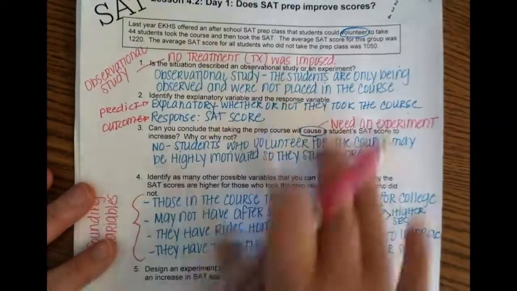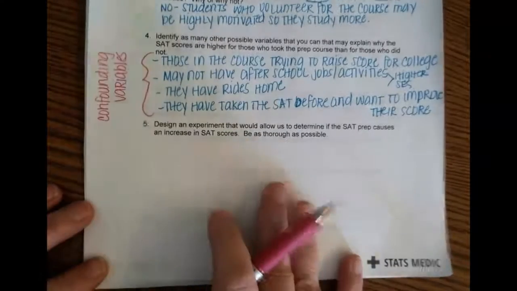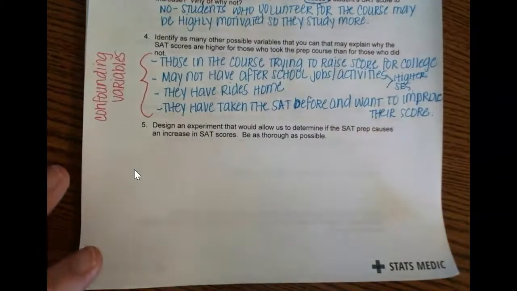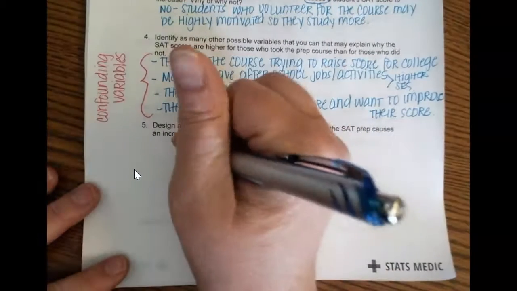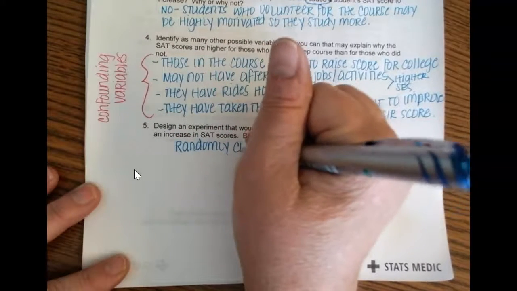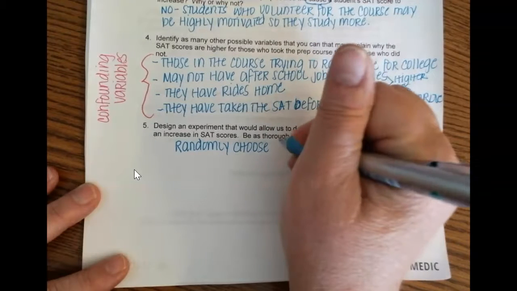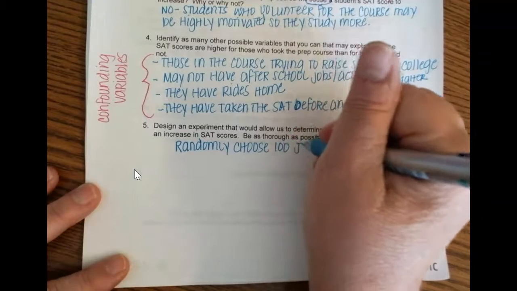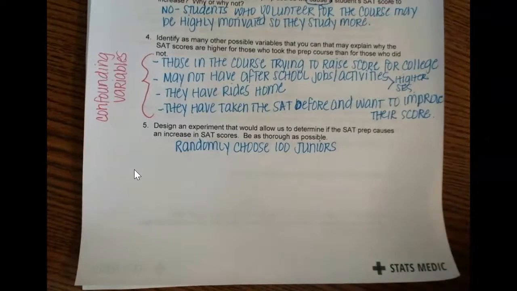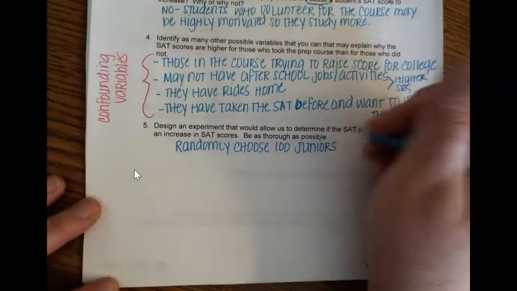All right, so this was an observational study. What we're going to do is design an experiment so you can kind of see the difference. For this experiment, I want us to randomly choose, because you should always randomly choose people, let's say 100 juniors. We're going to use juniors because more times than not they haven't taken the SAT before, and they're more likely to be available for a prep class because they're preparing to apply for colleges as a senior. So we're going to take 100 juniors to be part of the experiment.